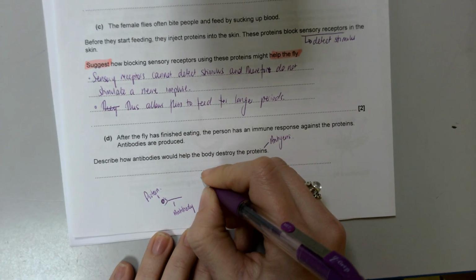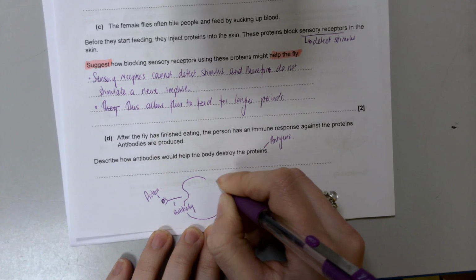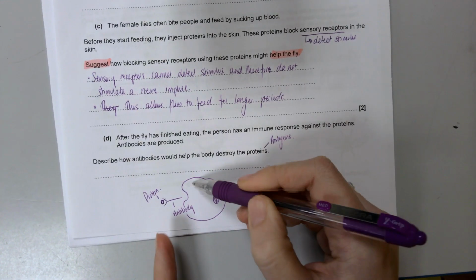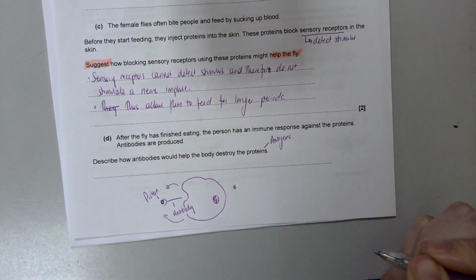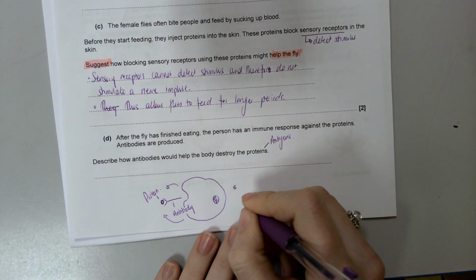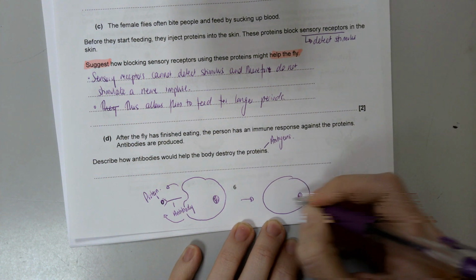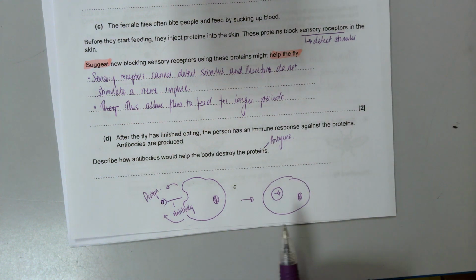Okay, so remember the phagocytes, their cell membrane projects out and surrounds the antigen, alright, and engulfs it, taking it in to be digested. So you end up with your phagocyte, alright, having engulfed your protein. That then gets just broken down by enzymes.